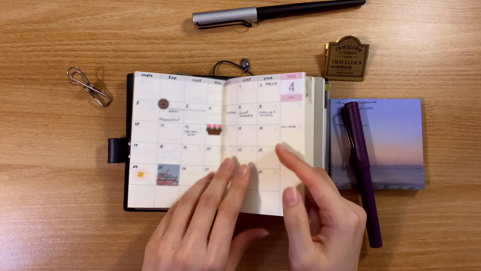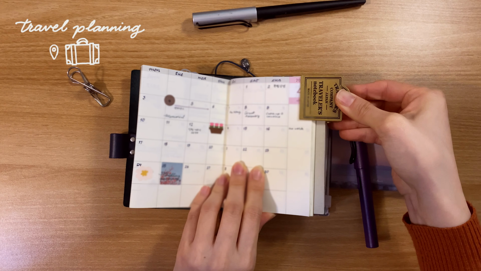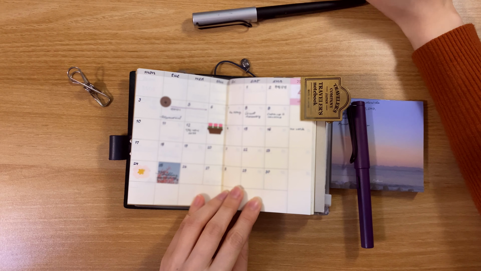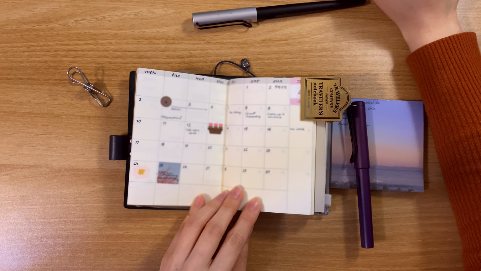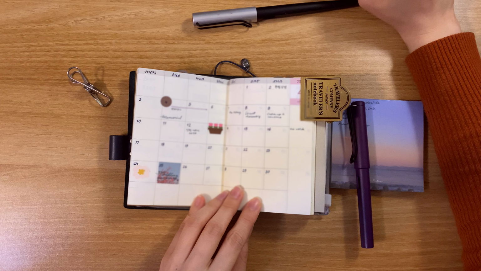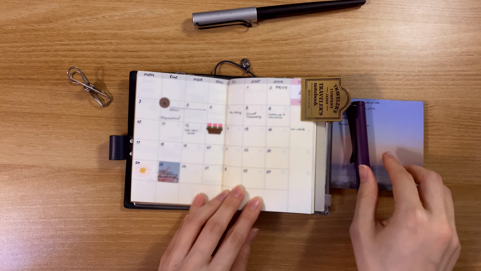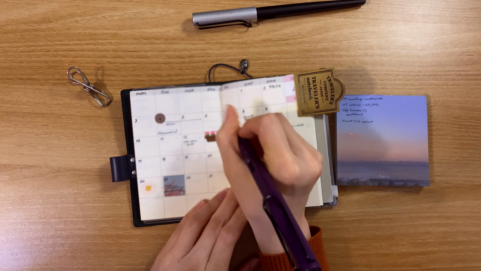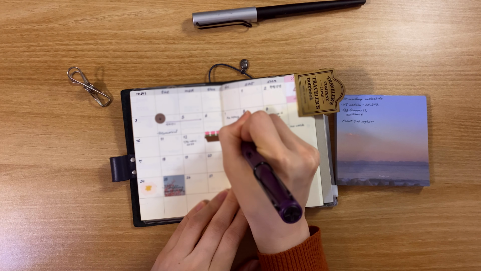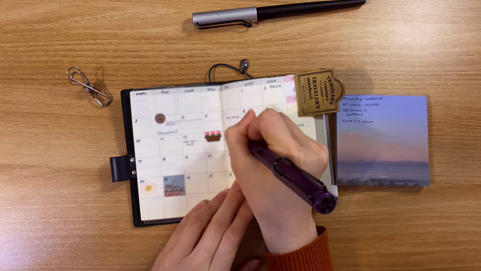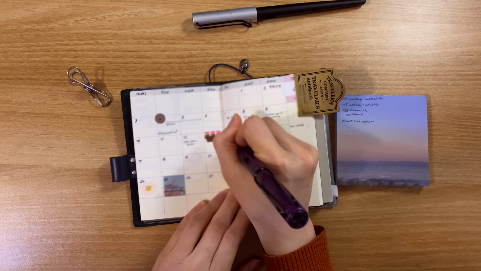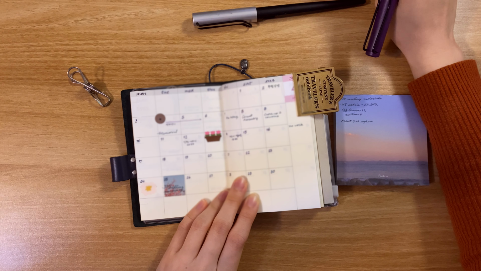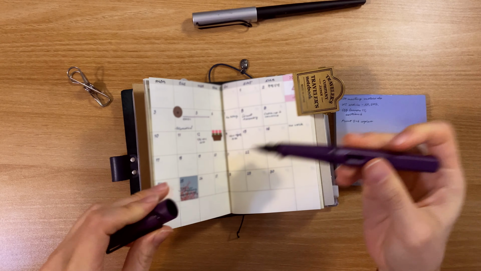I'm now going into my monthly insert because earlier that day my husband and I spent some time planning our trip to Australia for my sister's wedding, and also our wedding anniversary will be in this time that we are in Australia. So we have a lot to plan. Not to mention we also have to apply for my Taiwan working holiday visa as well. So I'm adding some events into my calendar.